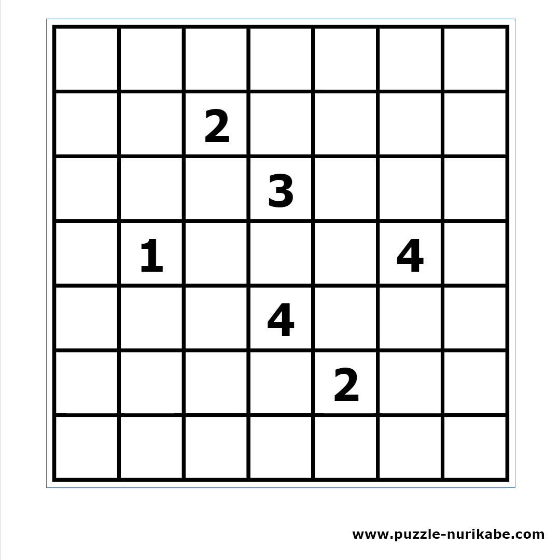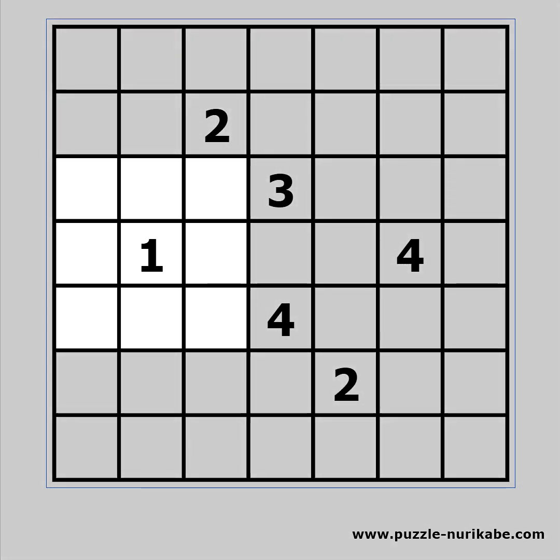Hi. In this video I will show you how to solve a Nurikabe puzzle. First we can look for ones. 1 means that this island has one white cell. The numbered cells are always white, so that island is completed. Since two islands cannot touch each other, all the cells around the island should be black.